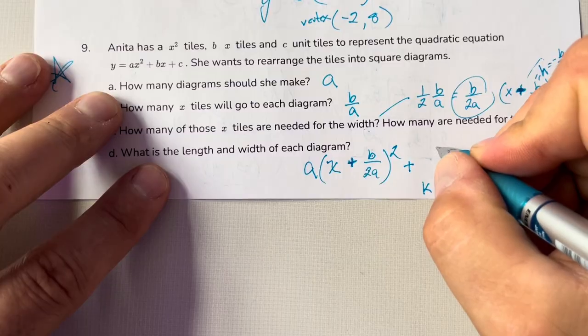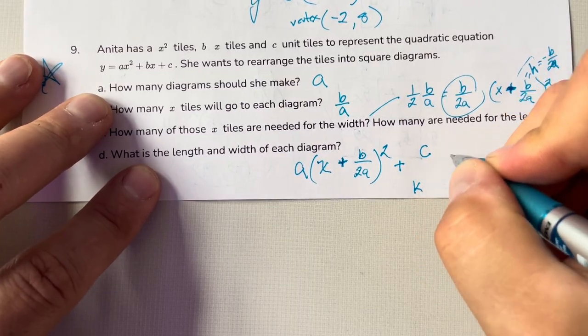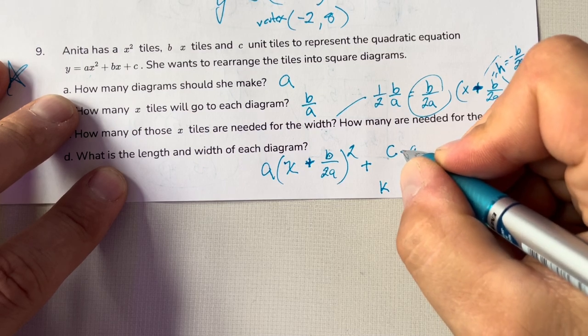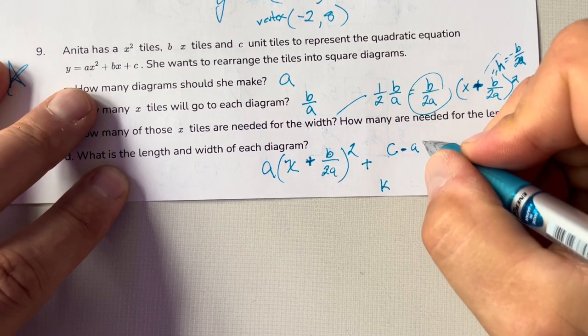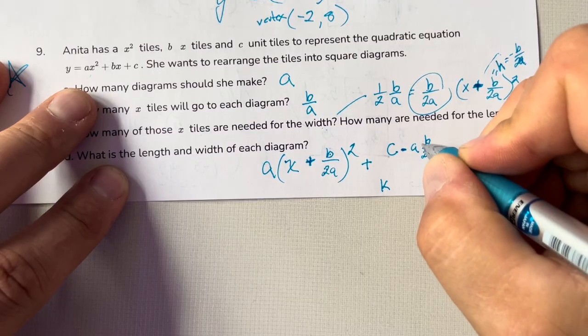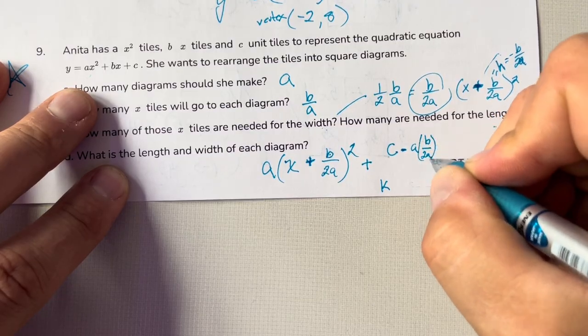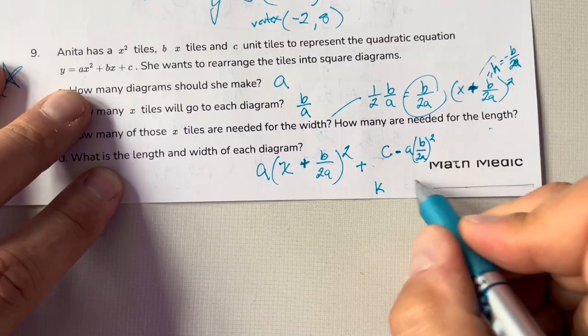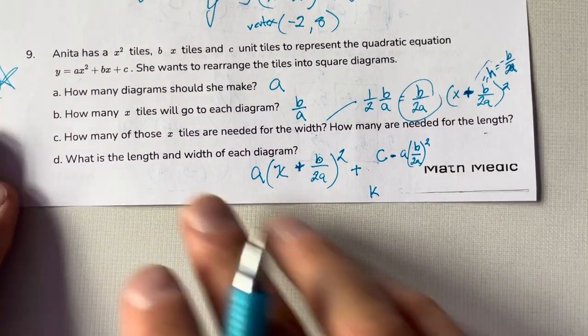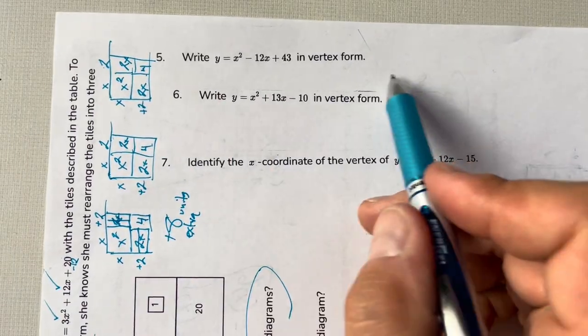So this is going to be C minus A times B over 2A, squared. That's what this whole value is here when we do that. That's not even asking that, but we should be able to manipulate the equation to get that. Let's move on to these.